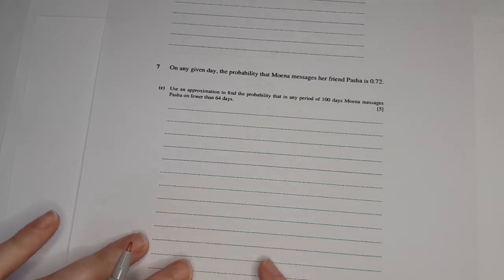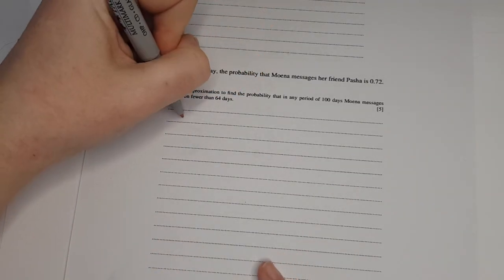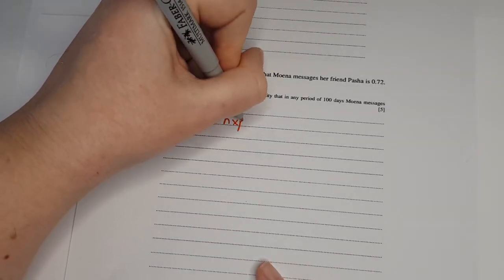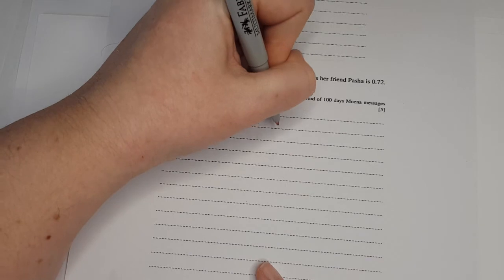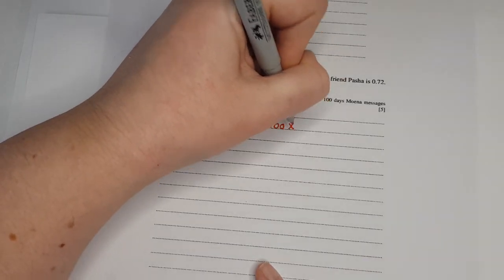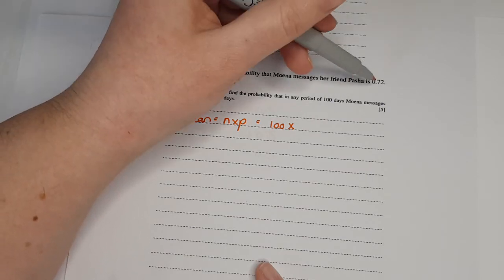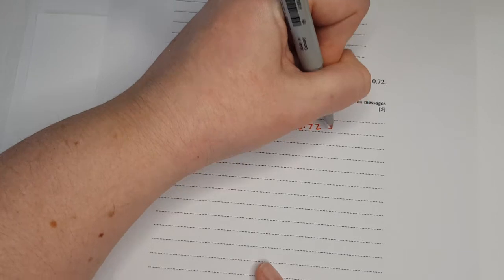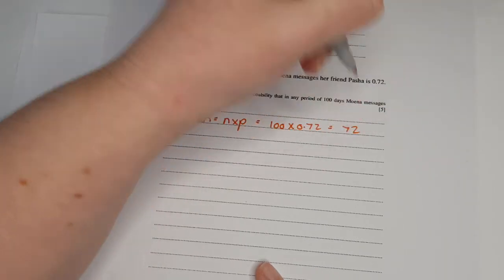So I need to work out my mean of n times p, which is 100 times the probability of success, 0.72. So that will give me a mean value.